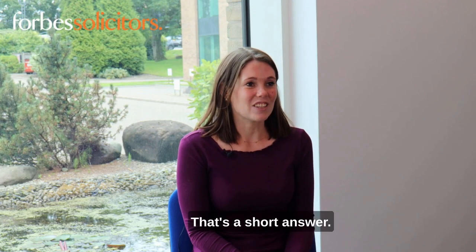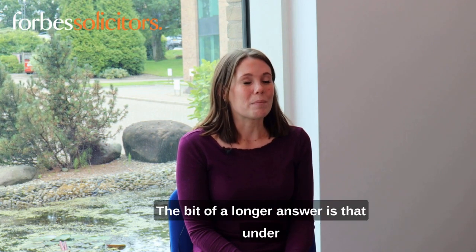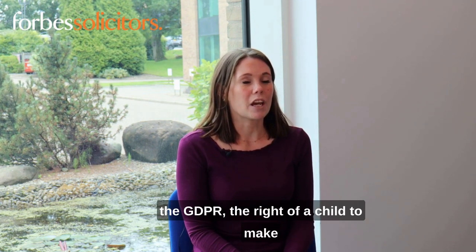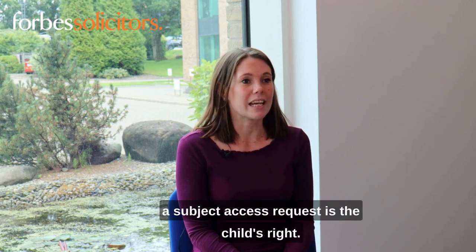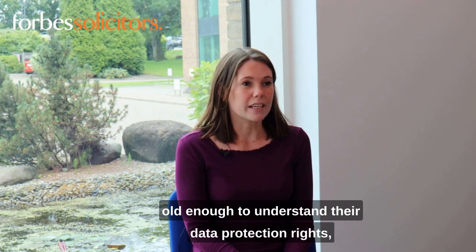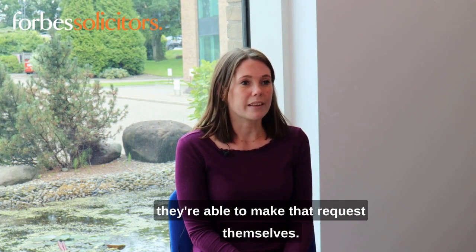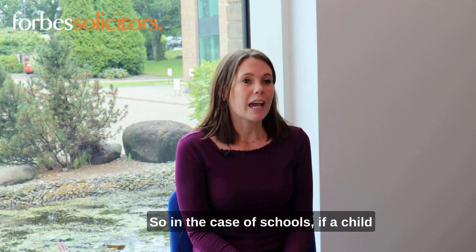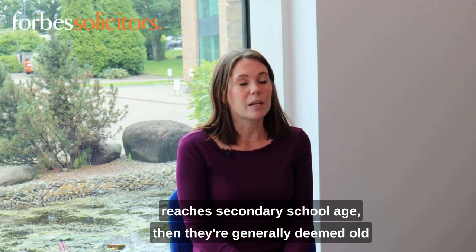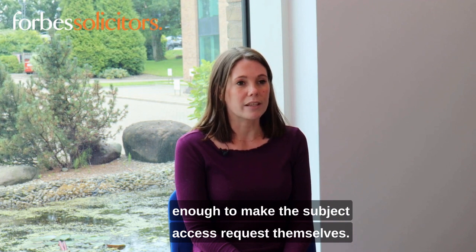Yes, they can. That's the short answer. The bit of a longer answer is that under the GDPR, the right of a child to make a subject access request is the child's right. So if they're of an age where they're old enough to understand their data protection rights, they're able to make that request themselves. So in the case of schools, if a child reaches secondary school age, then they're generally deemed old enough to make the subject access request themselves.